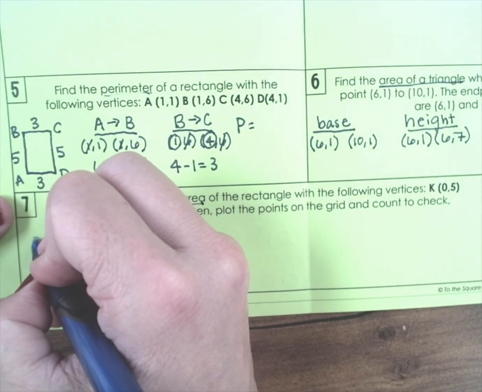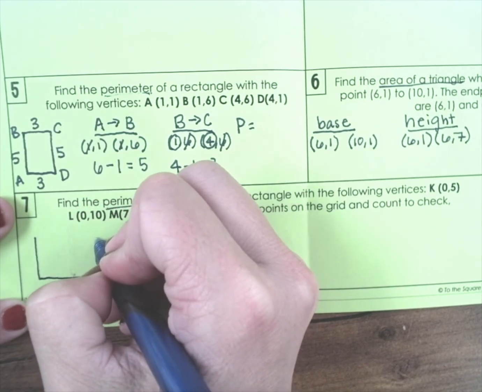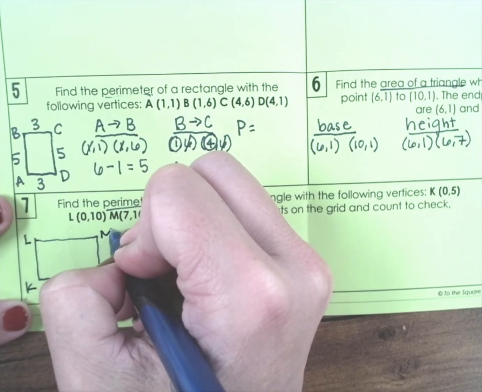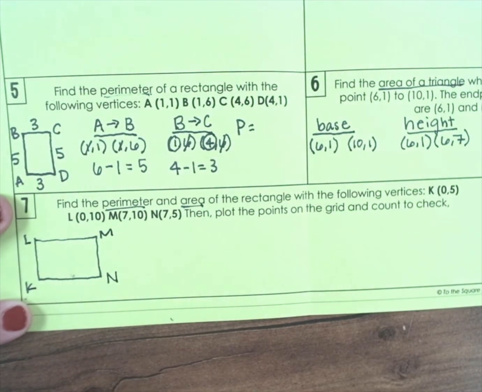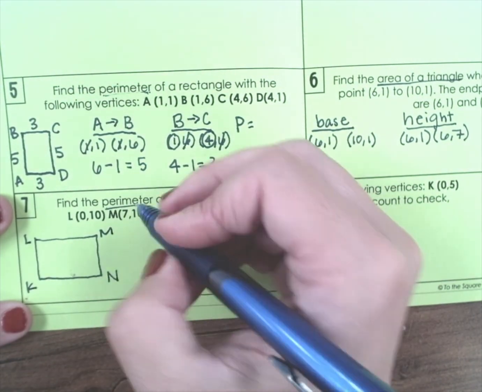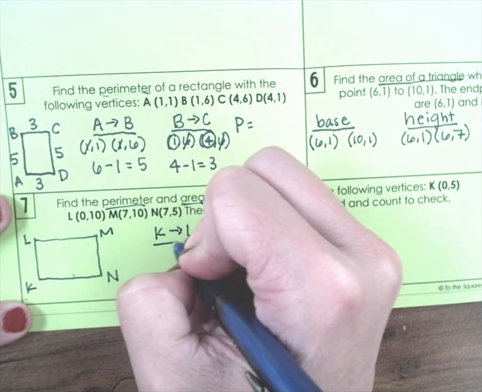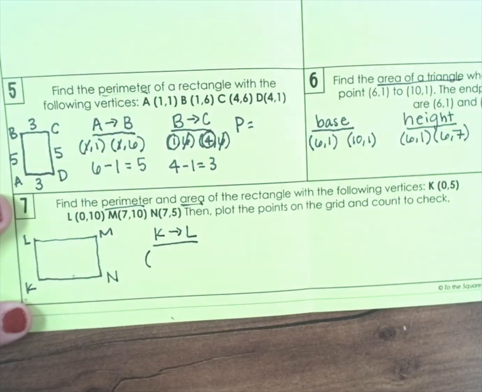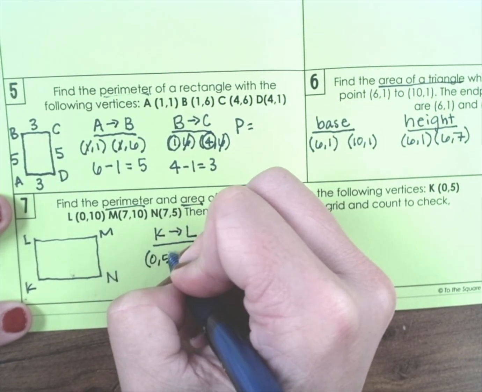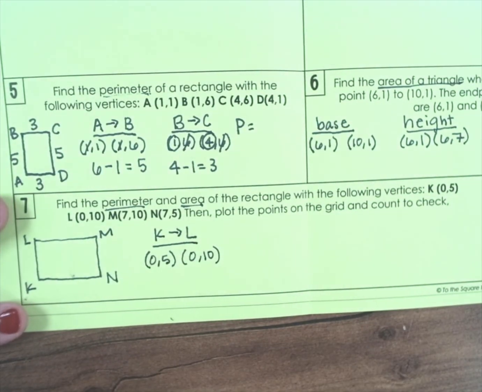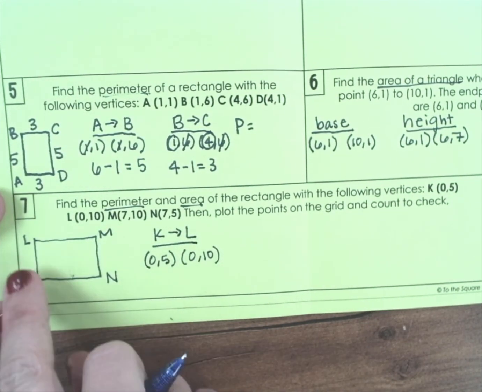So again, I would sketch your rectangle. K, L, M, N. All right, and we're going to have to find the side lengths. So we want to know we're going from K to L. And we have the endpoints for K of 0, 5, and for L 0, 10. So we can use those endpoints to find that length.